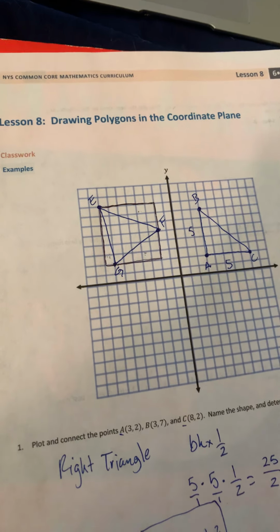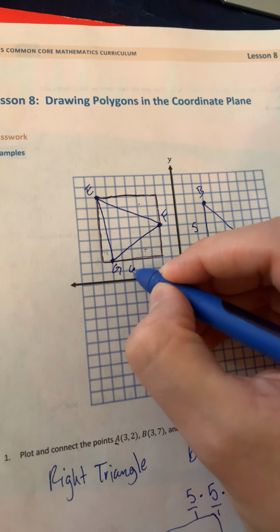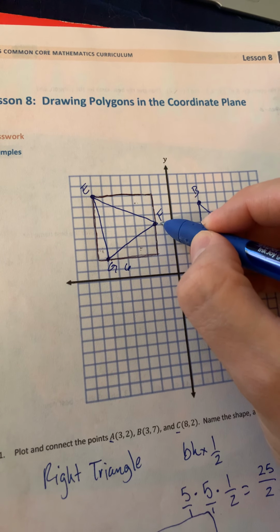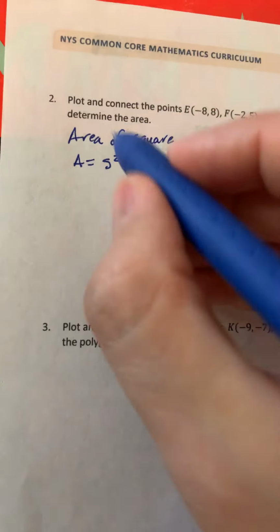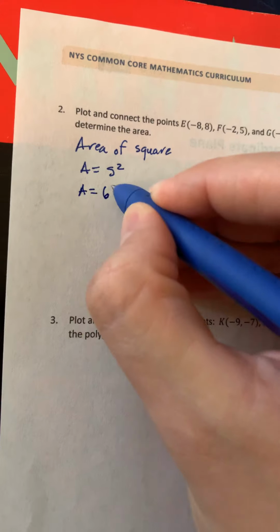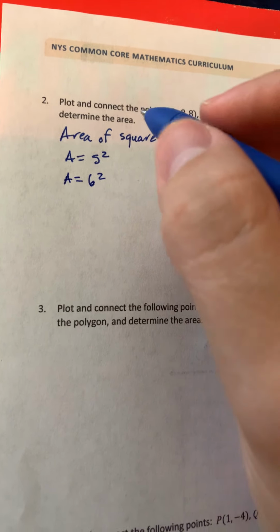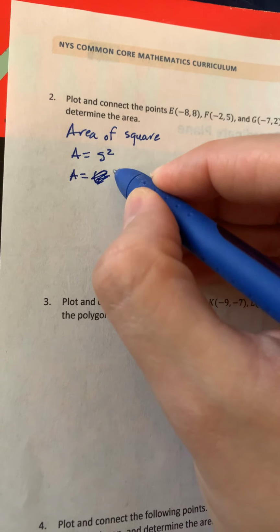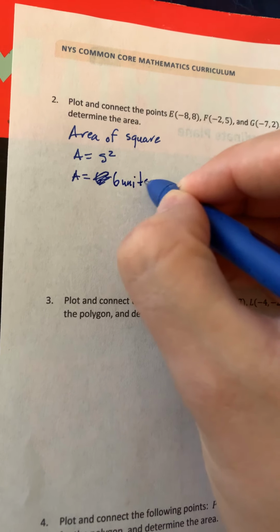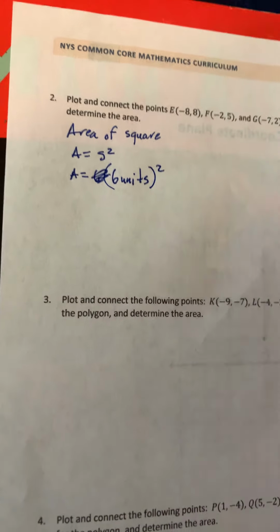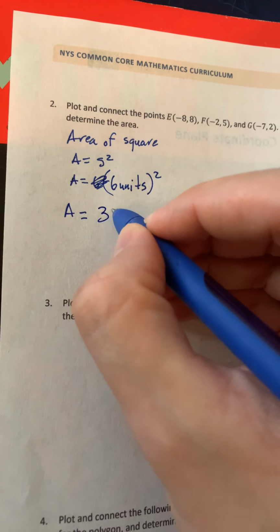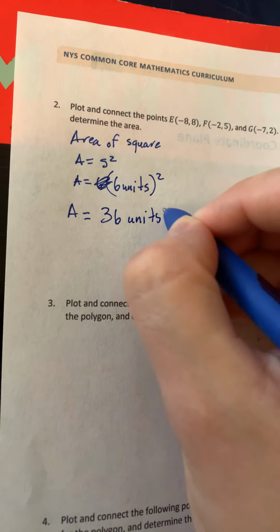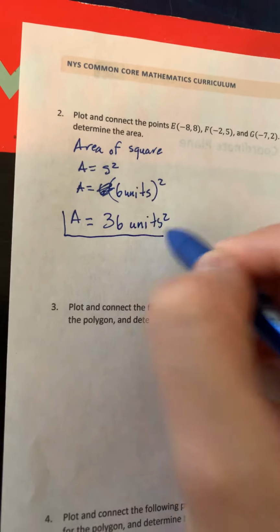So it's a square. All sides are equal. So this is 6. This side is 6, this side is 6, and this side is 6. So it's a 6 by 6. Square: area equals S squared. It's 6 units squared, which is 6 times 6 is 36 units squared. All right, so that's the area of the square.